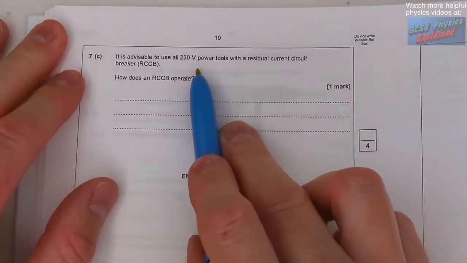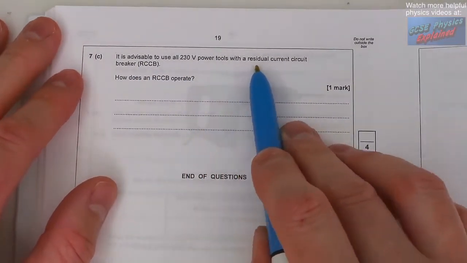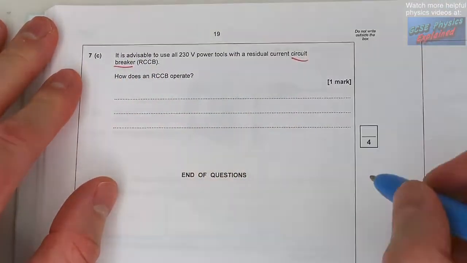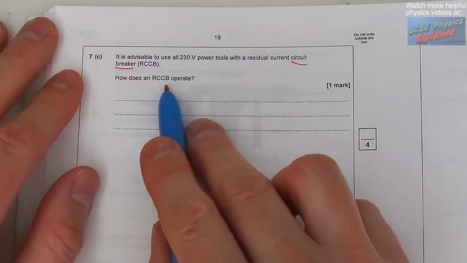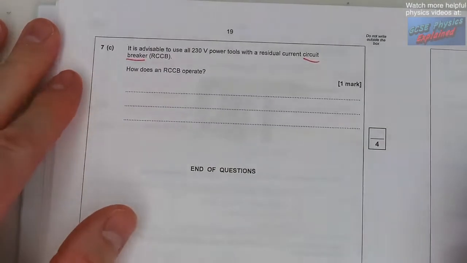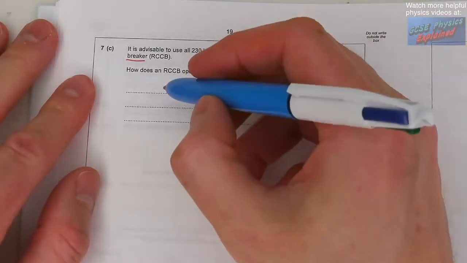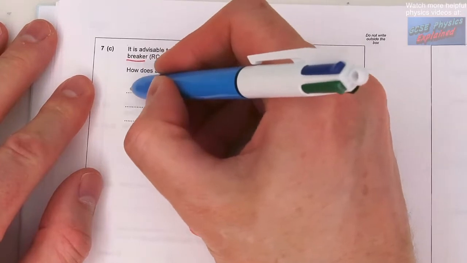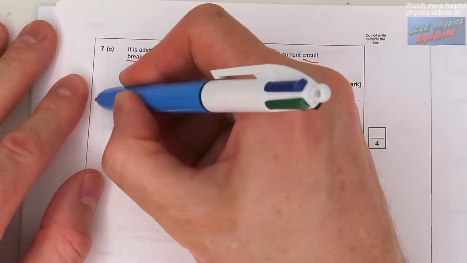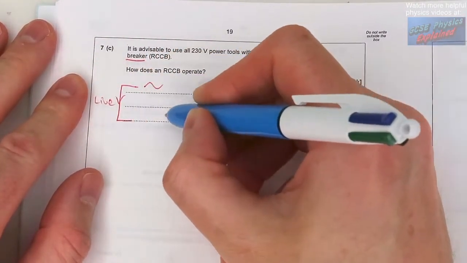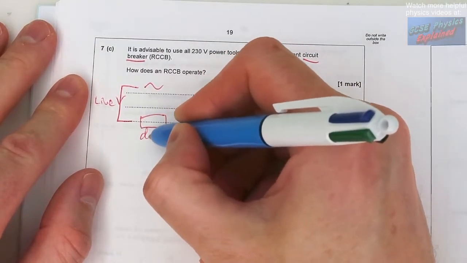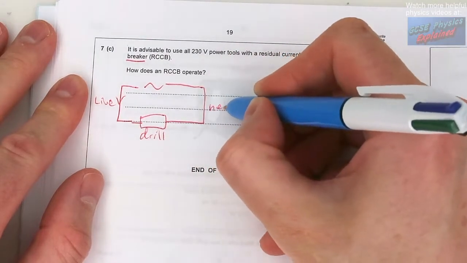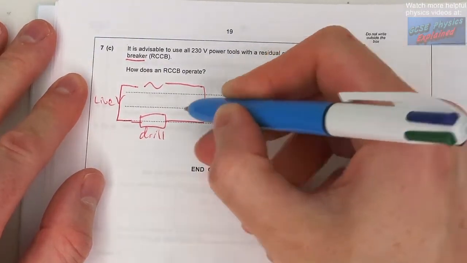It is advisable to use all 230 volt power tools with a residual current circuit breaker. We've talked about them before. How does an RCCB operate? So remember, with any kind of device, if that's the mains there, you've got the live wire, which takes the current into the appliance. In this case, it's the drill. Then we've got the neutral wire, which takes the current away.